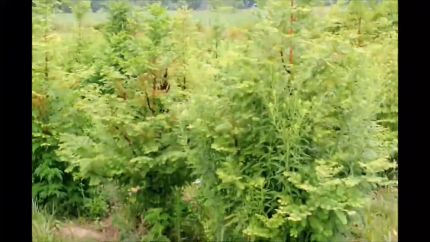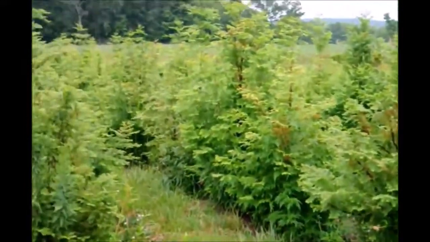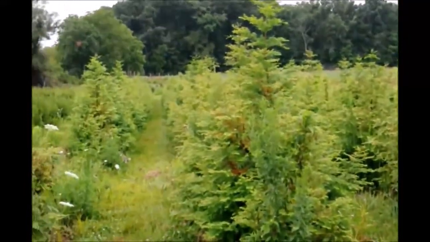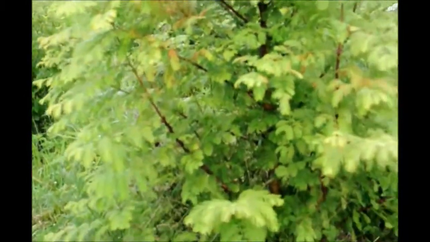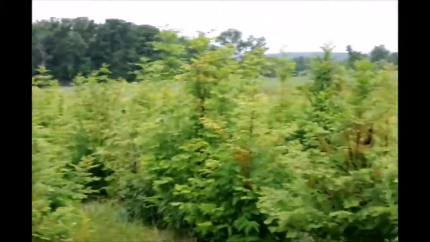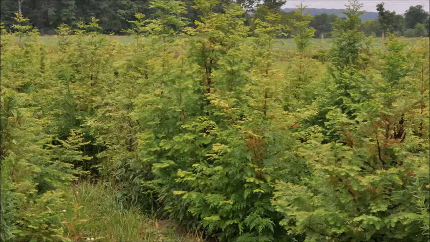We also have in the field these 5 to 6 foot dawn redwoods that were planted only 2 years ago. They have very fast growth and they're easy to grow. And an added benefit of the dawn redwood is that it is deer resistant. Not deer proof, deer resistant.